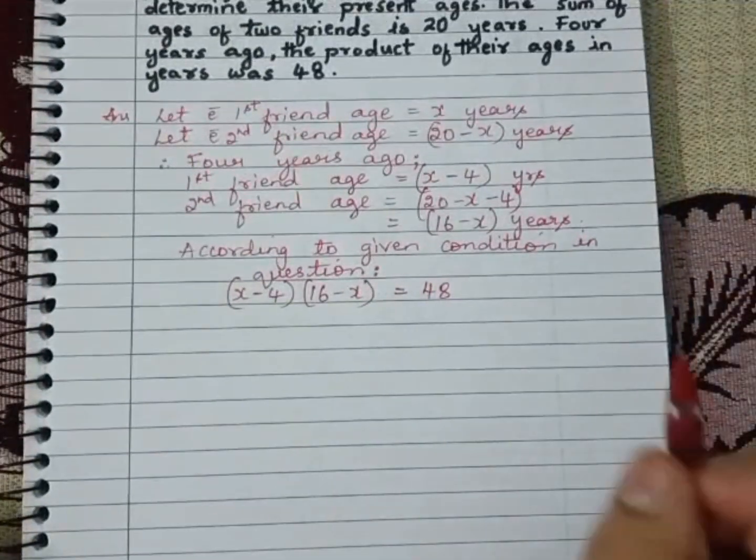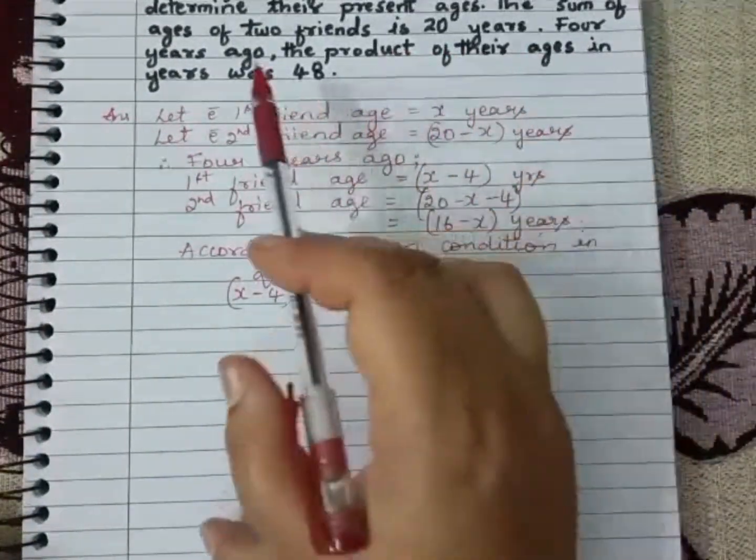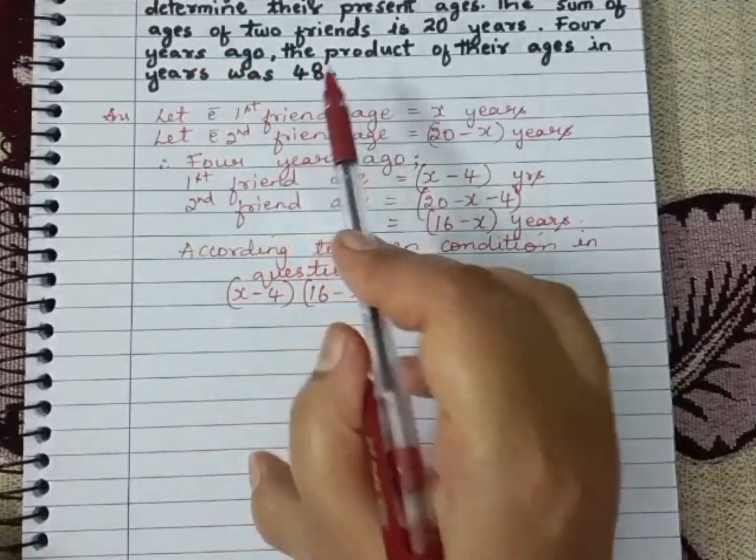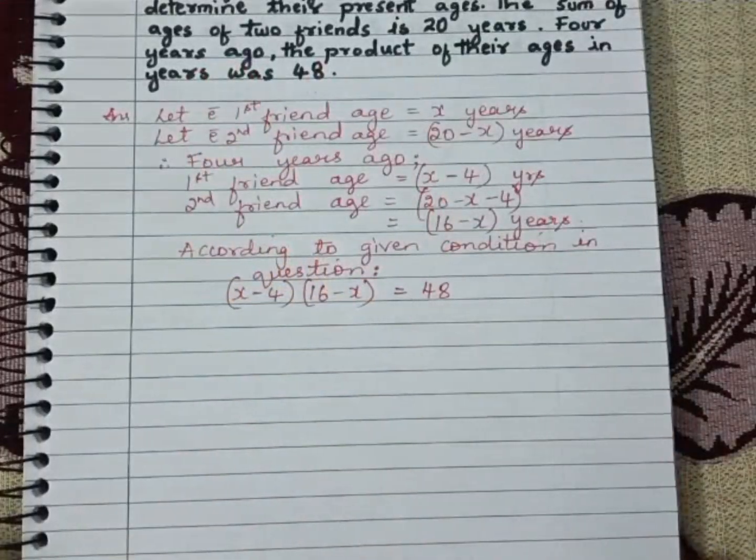Because in the question we have that the product of the ages in years was 48, so we are taking 48 over here.